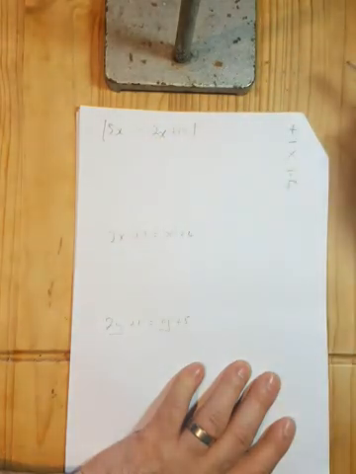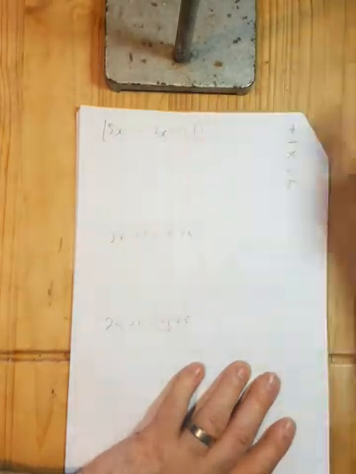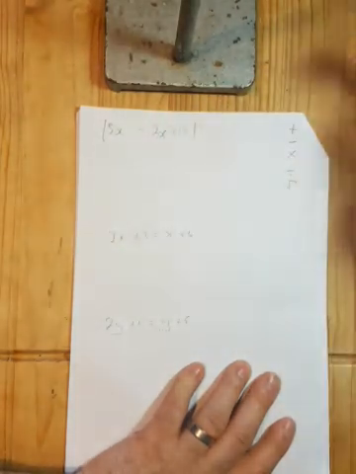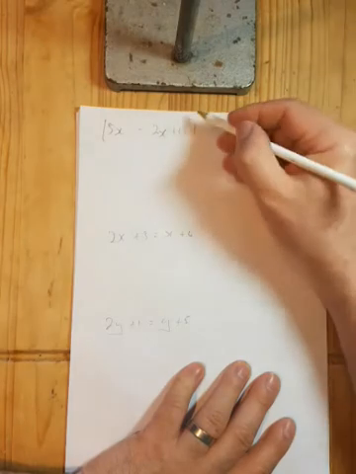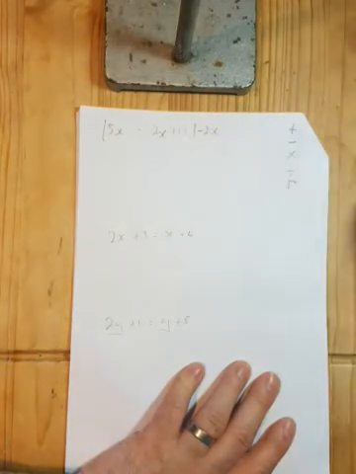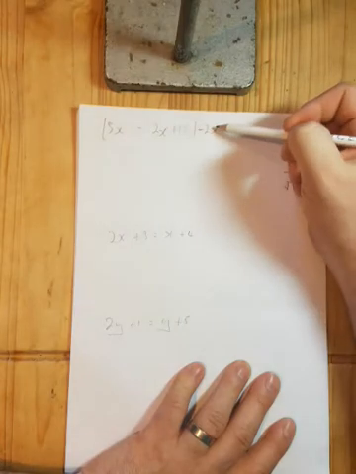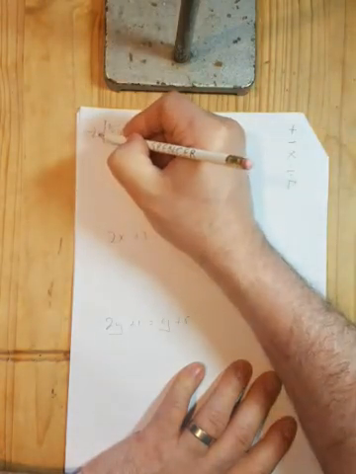So, I want to get rid of the 2x on the left, so I want it to be 0. So, how do I go from 2x to 0? I subtract 2x. 2x minus 2x is 0. But whatever I do to one side, I must do to the other.